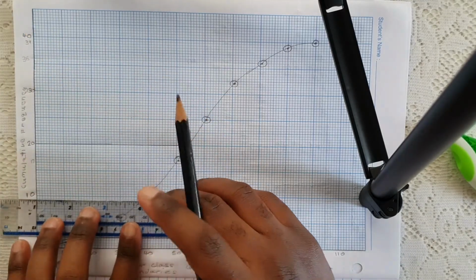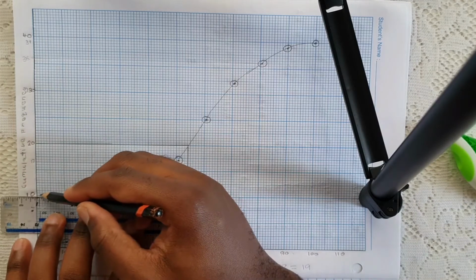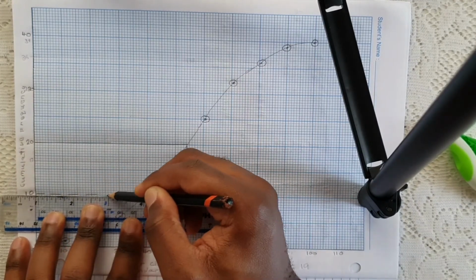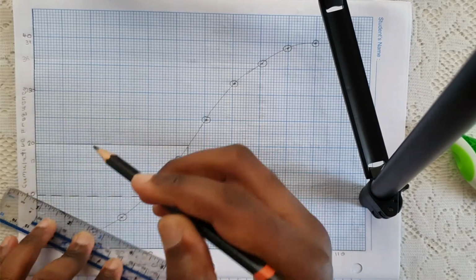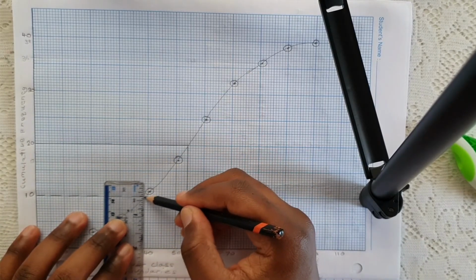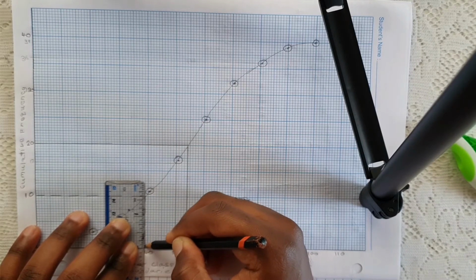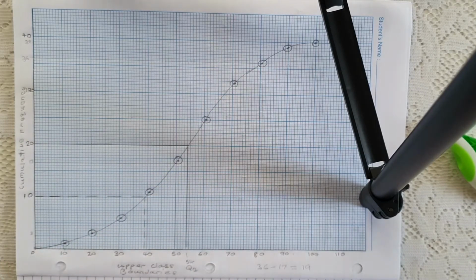So we take our ruler and we draw a dotted line or a straight line, whichever you care to draw, until it touches the y-axis. And of course you come down here to see what the representative mark is. And right now it seems that Q1 represents 39% on the test.